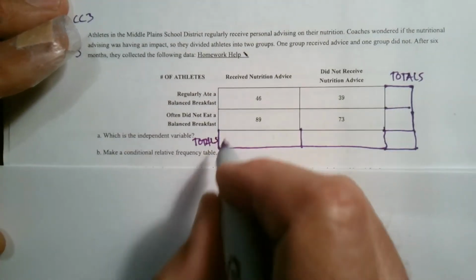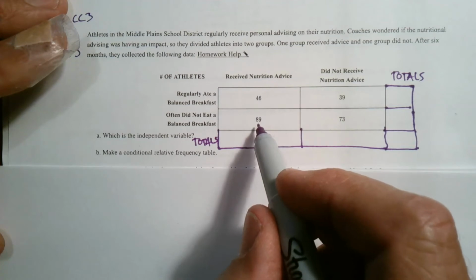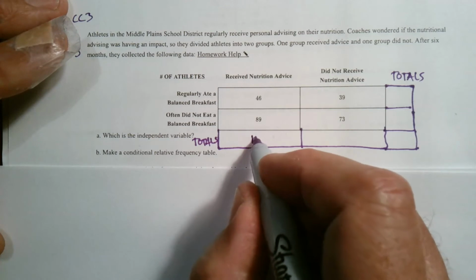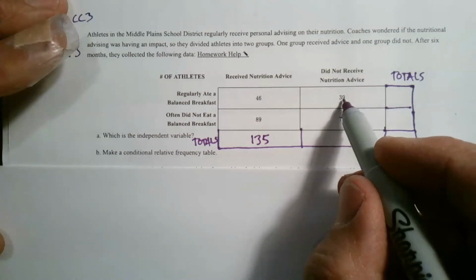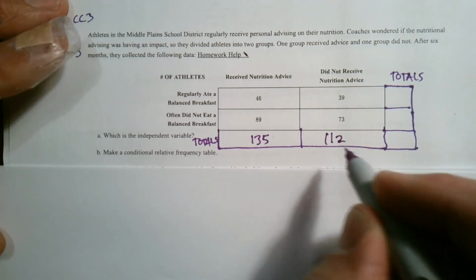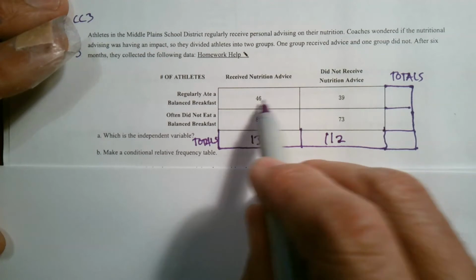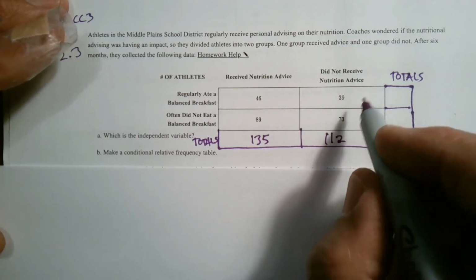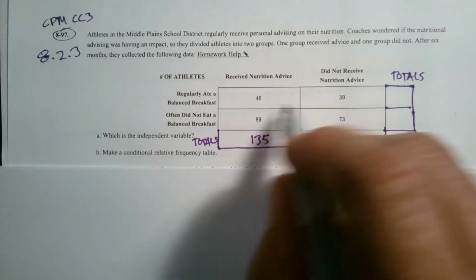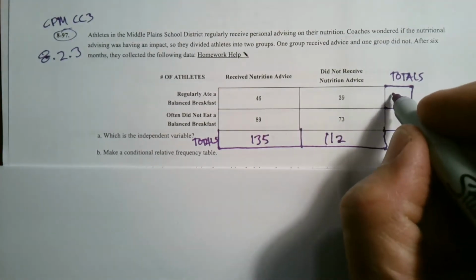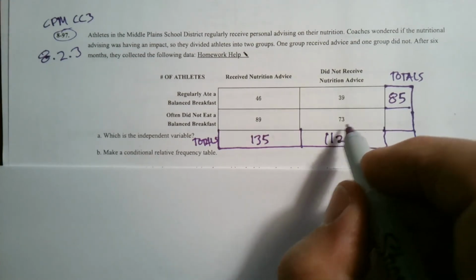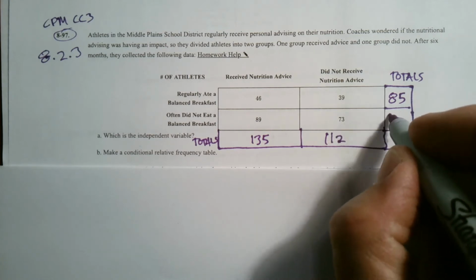Those are my totals. So if I add 46 and 89, my total there would be 135. My total here, 39 and 73, adds up to be 112. Then this direction, 46 and 39 adds up to be 85. And my total here, 89 and 73, that's 162.